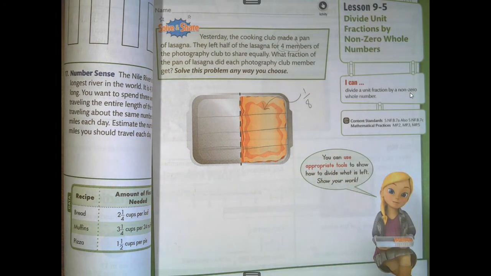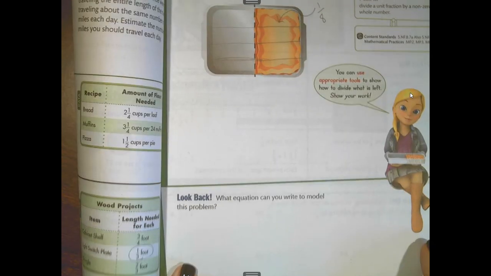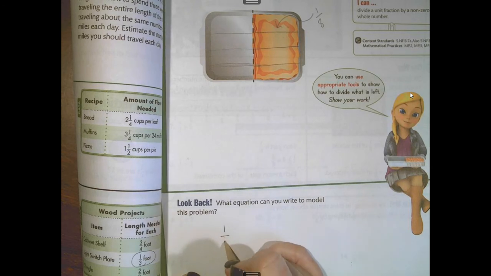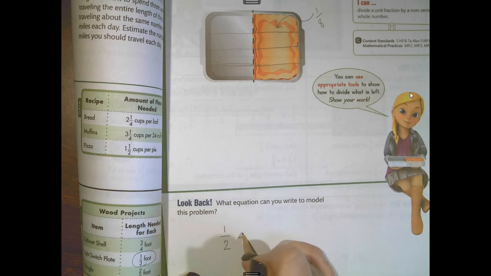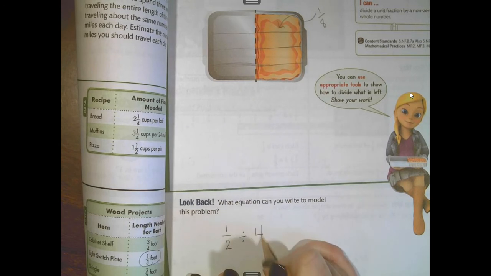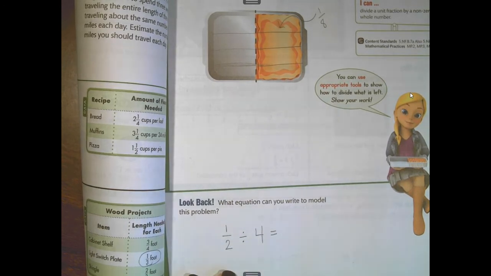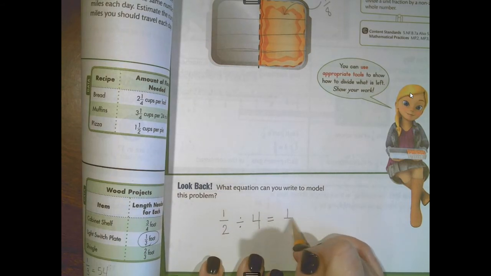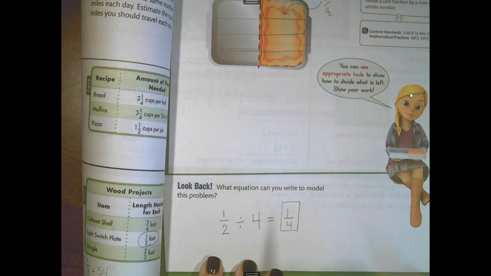lasagna. If I wanted to write this as an equation, what I am doing is I am dividing 1/2 of a pan of lasagna. I'm splitting it between 4 members. So my division sentence is 1/2 divided by 4, and each person is getting 1/4 of a pan of lasagna.